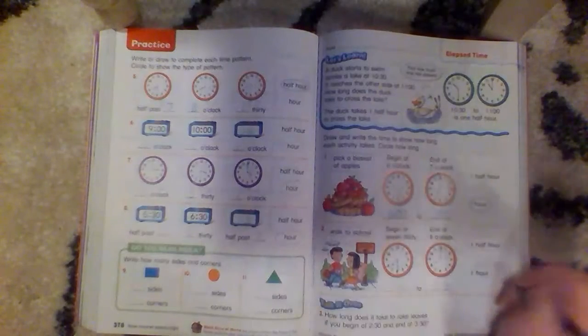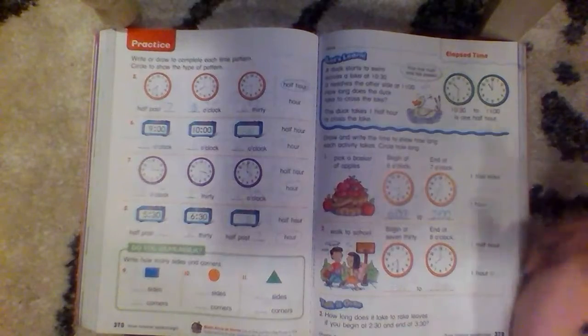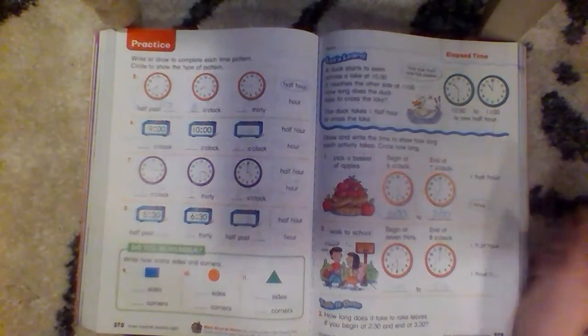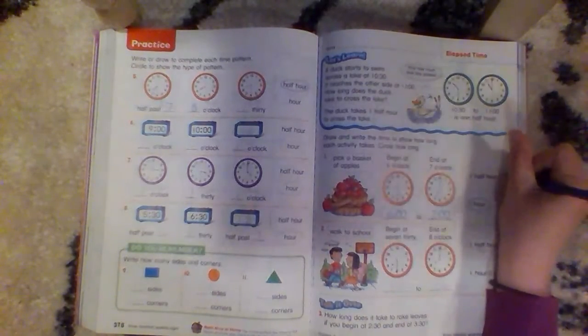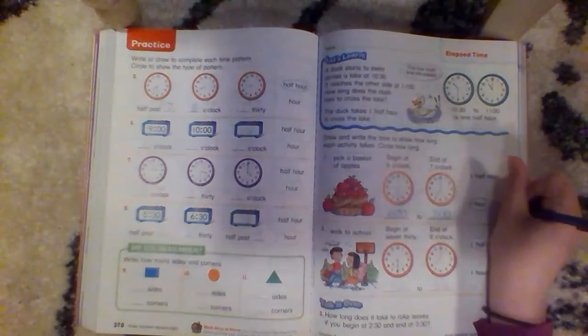If it took us a full hour, it would be 8:30. Half an hour is 8 o'clock. Here, if it took us half an hour, it would be 6:30. But since it's a full hour, it's 7.